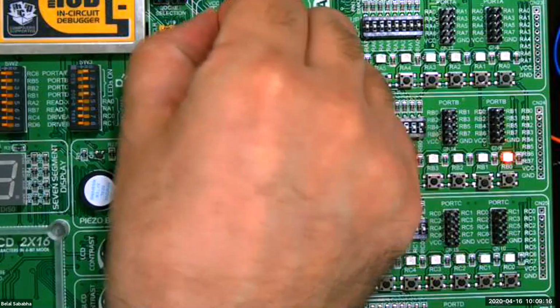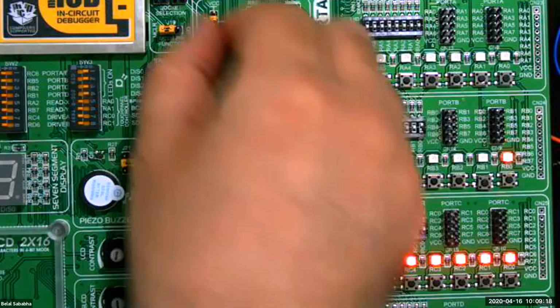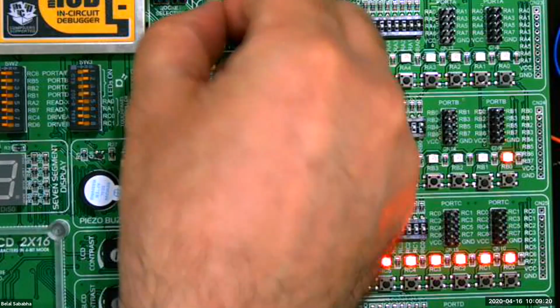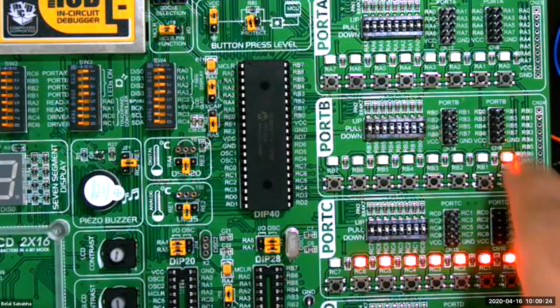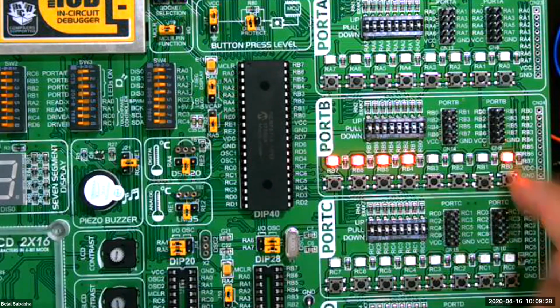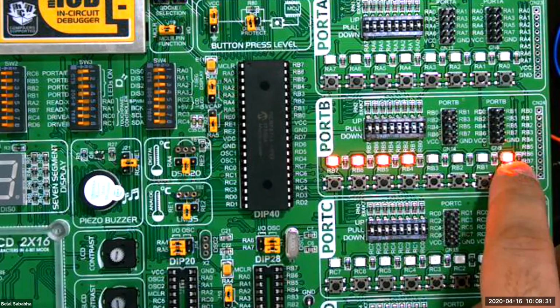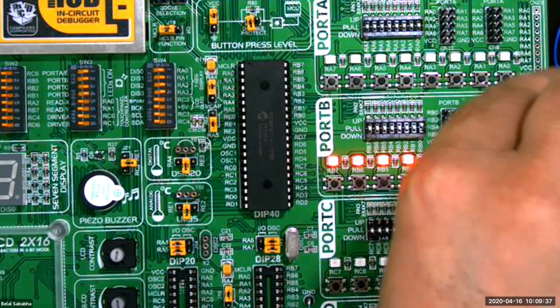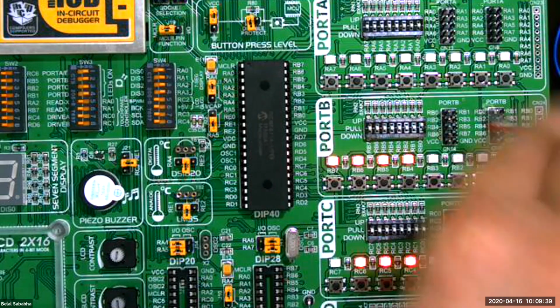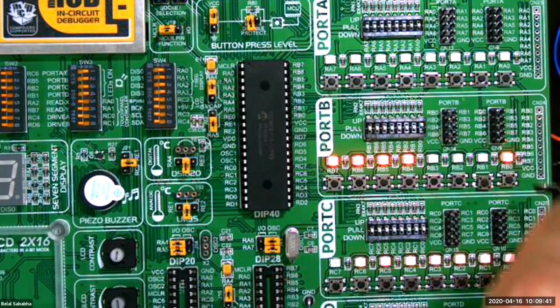Let me show you how I discovered the problem. This is what used to happen. I press the button, nothing happens. See the LED connected, it shows whether port B0 is high or low. It's high, I press the button, it stays high. Nothing happens. So I had to bring a wire connected to the pin of port B0 and manually short it to ground, and it worked.